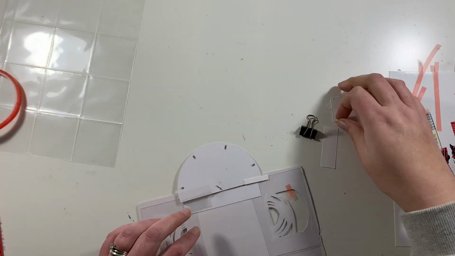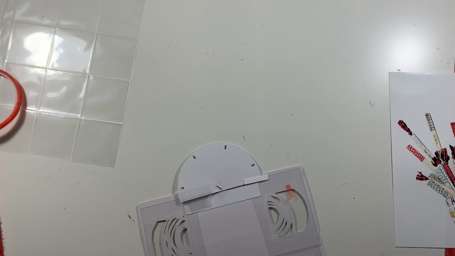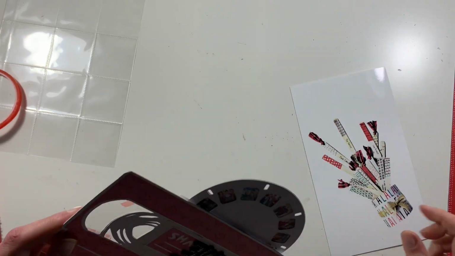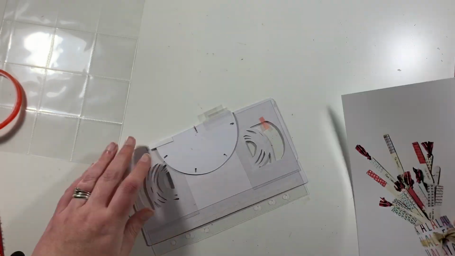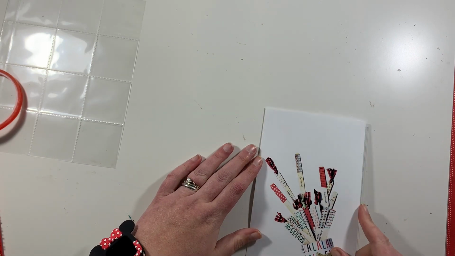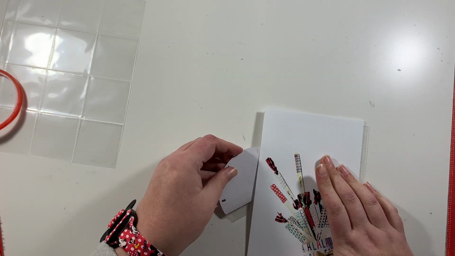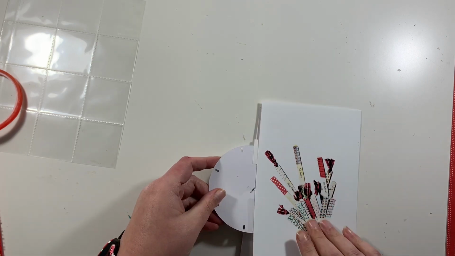So this is how the little Viewmaster. Let me know in the comments if I've got that wrong. So yeah, that's what I'm going to be doing with that. Now I've added on a little bit of cardstock there just as a stopper, so it's going to stop that being pulled all the way out, because I need it to stop right there.